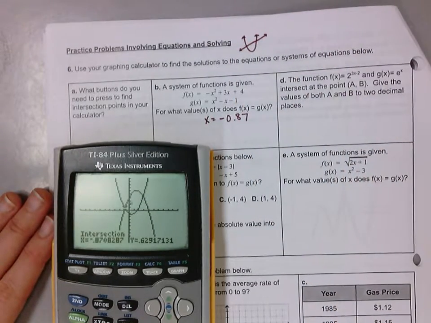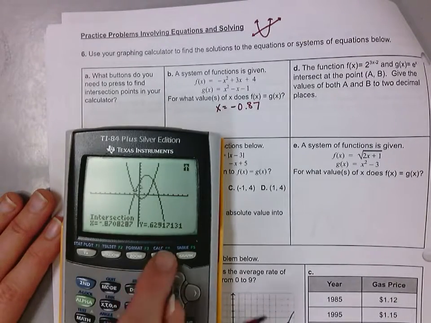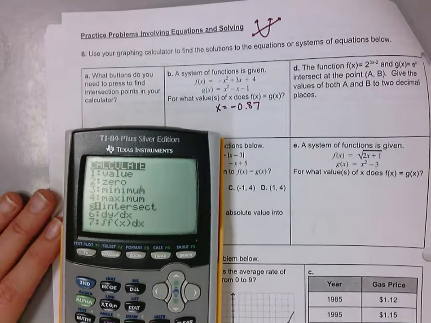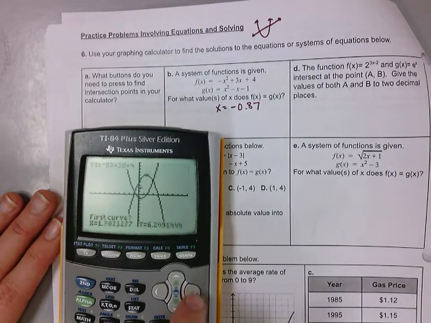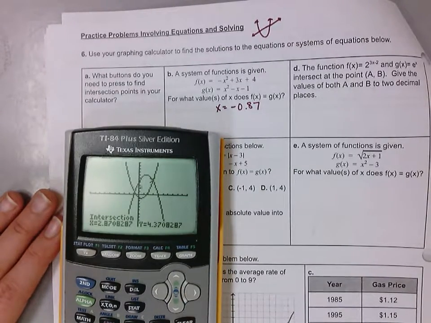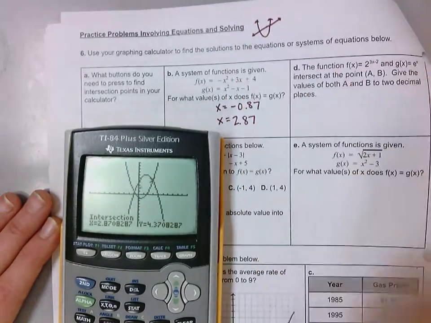And I'll have to repeat that entire process to get the second intersection point. So I'm going to hit second, trace. I'm selecting 5 for intersect, and I have to move over with the right and left arrow keys to the other intersection. I'm hitting enter until it tells me the intersection point. So the other one here is 2.87.